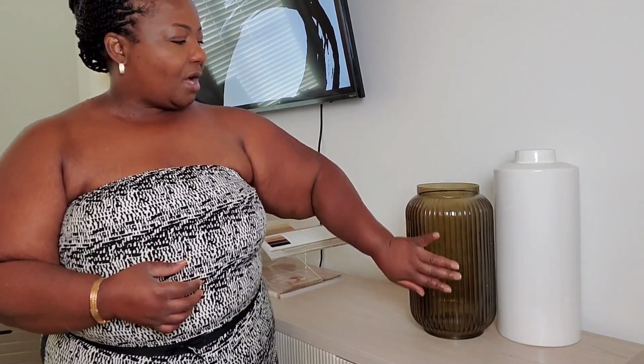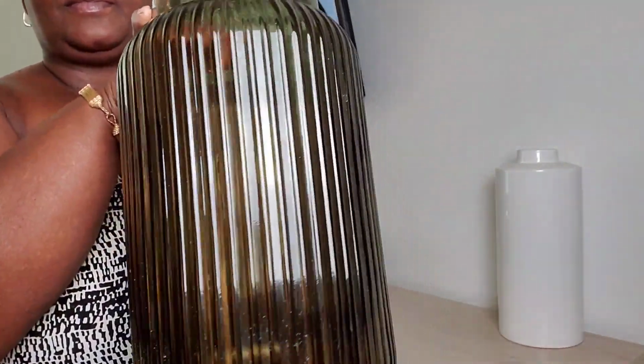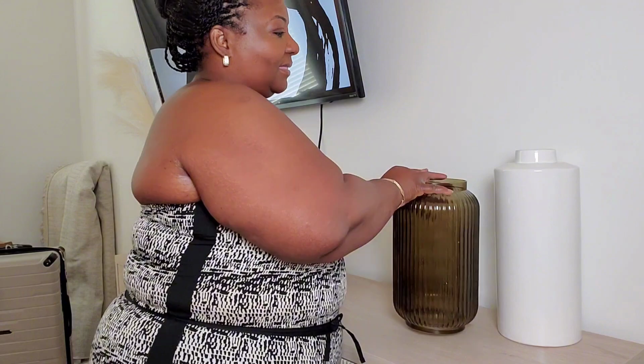So I decided to bring this piece in because it's going to add texture, it's adding color, it's bringing in the darker tone, you know, that gray, even though this is like a moss green, a hunter green type looking color. It's a very pretty vase. I don't remember where I got this vase from. I think, okay, so I got this vase from Target. And I think I got this one from Home Goods. Yeah. So that's why I paired these two together.